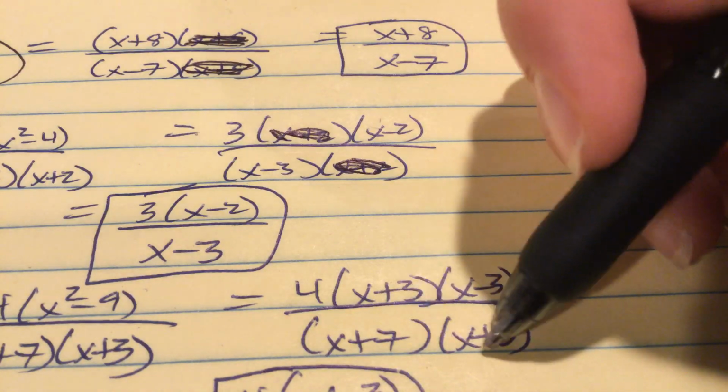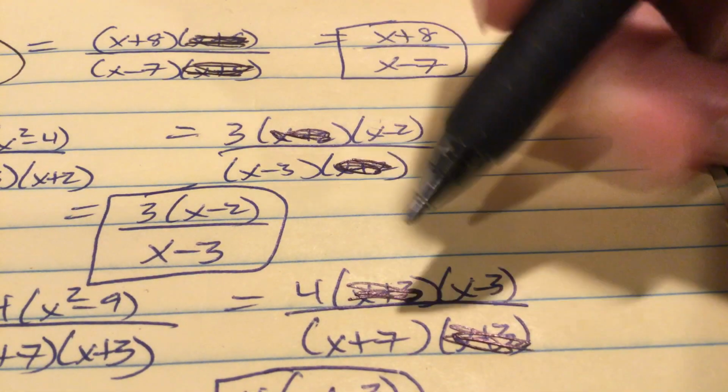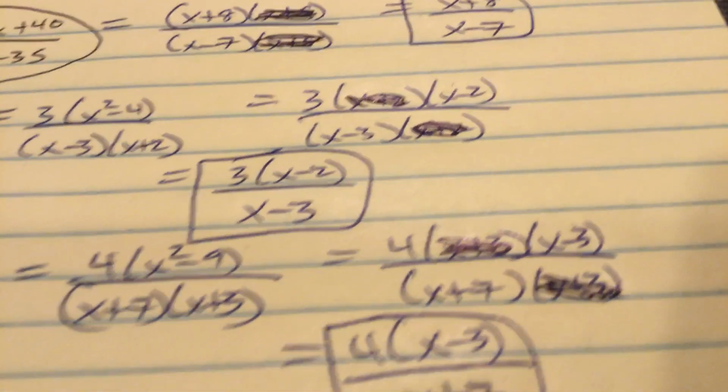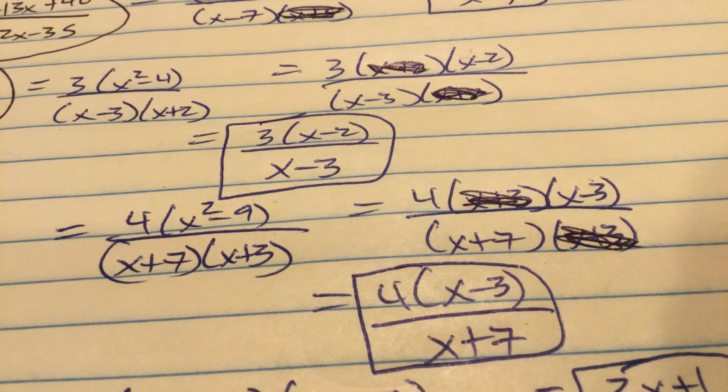All right, the x plus 3's here that we see up top and down below would cancel, leaving you with 4 times this divided by x plus 7. And that is what the second half of this lesson is going to be about, all about canceling. If one term is up north and one's down south, they would cancel.